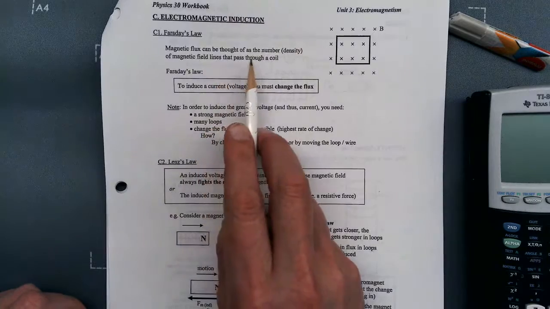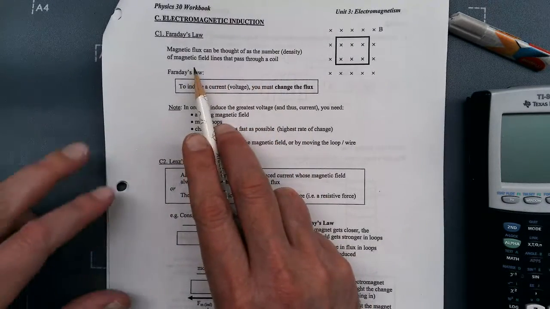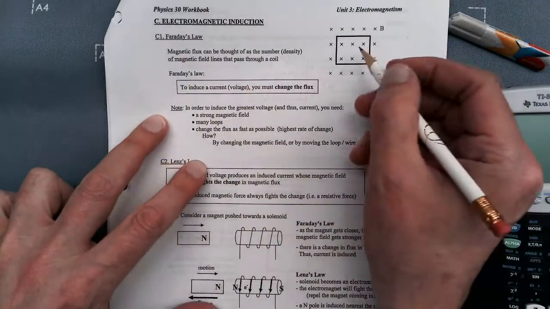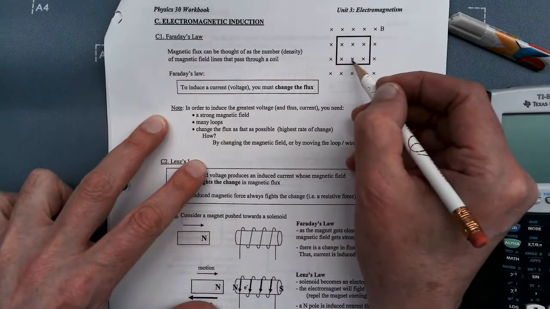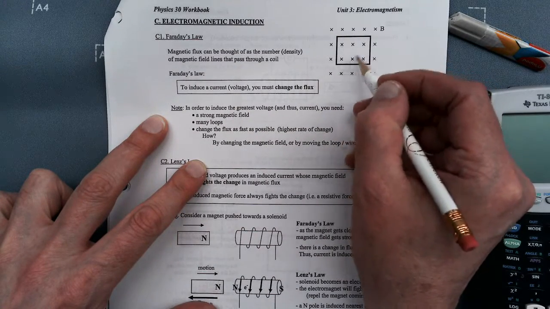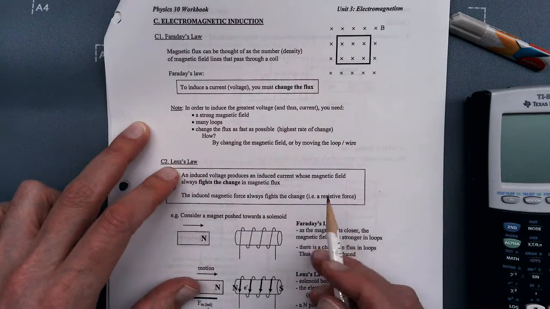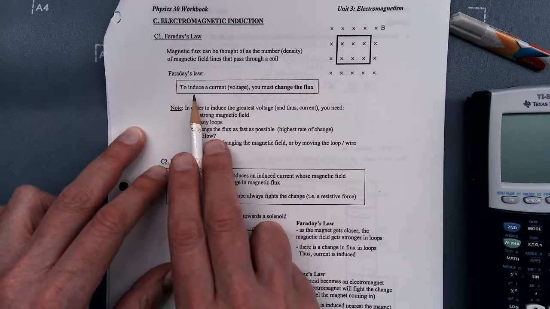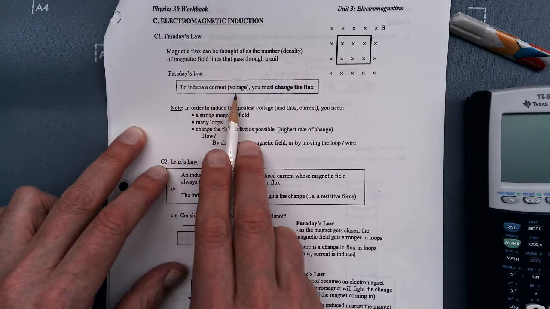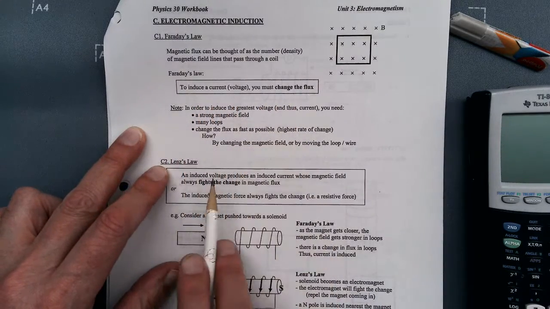Magnetic flux can be thought of as the density of magnetic field lines that pass through a coil. So in the magnetic flux shown here, there are 6 magnetic field lines moving through this coil. It's just illustrated with a rectangle. Faraday's law states that to induce a current voltage, you must change the flux.